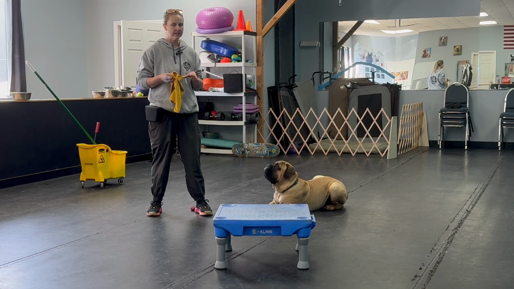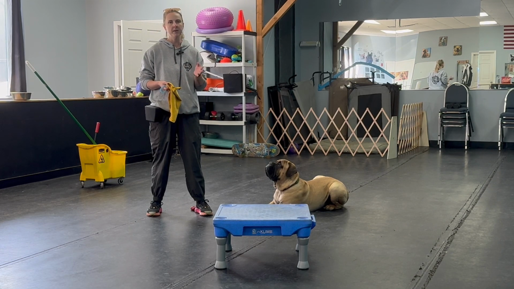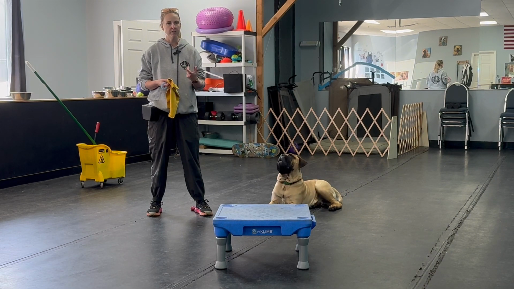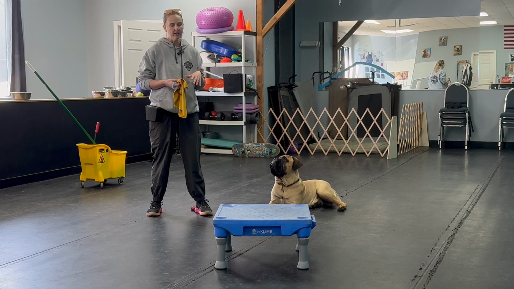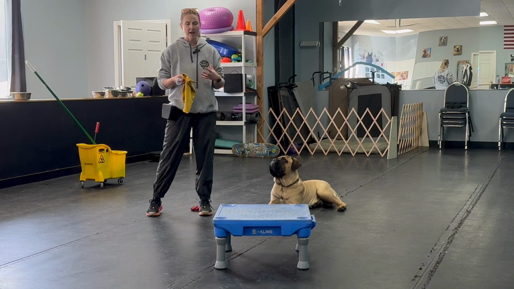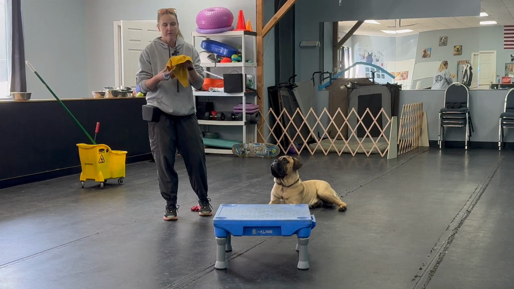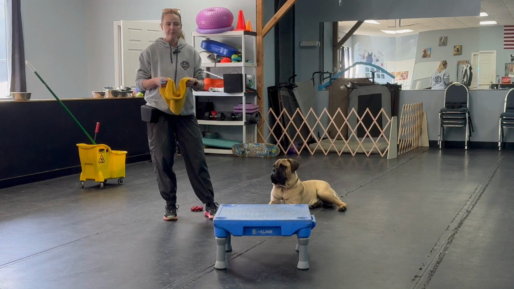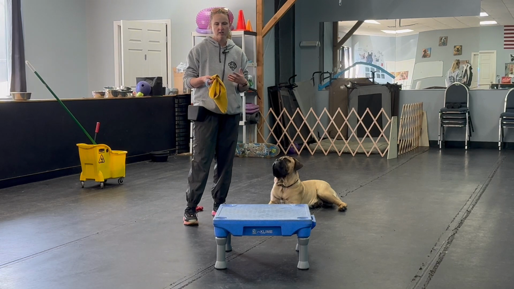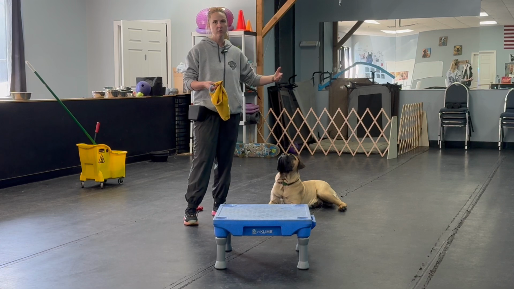I'd like to set the rag down. Most likely he's going to go over and investigate it, and what I'm going to do is click the moment he investigates the rag. Then I'm going to repeat that every time he walks over and investigates the rag. From there, I would be able to raise the criteria, and what will end up happening is he'll catch on to the fact that when he sniffs the rag or looks at the rag, he's like, oh, when I do this, this equals food. At some point, you should see him purposely walking over and trying to elicit the click and reward.